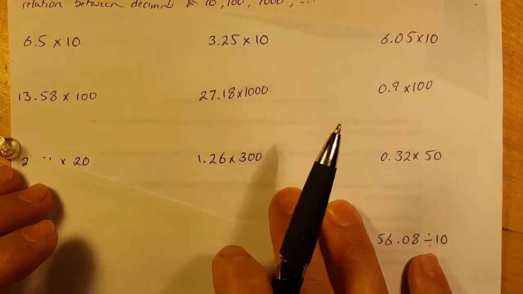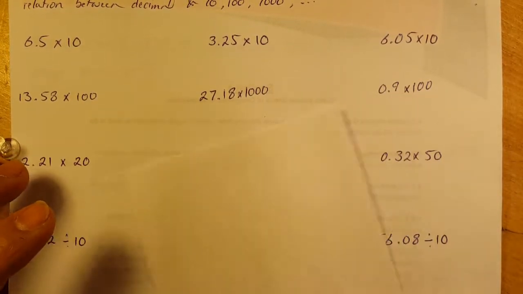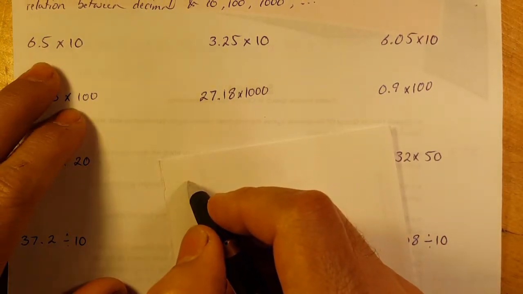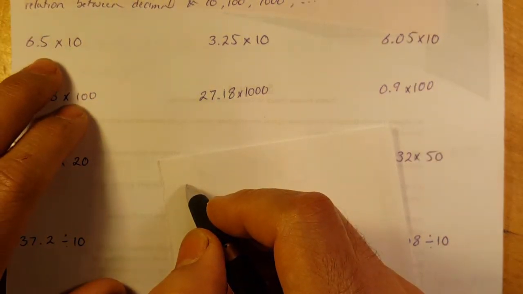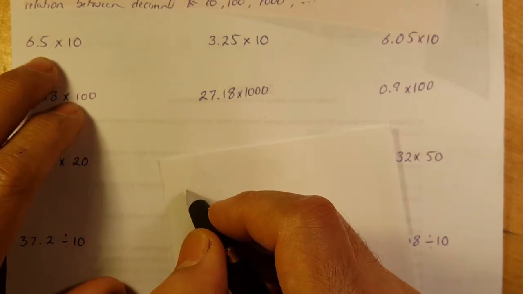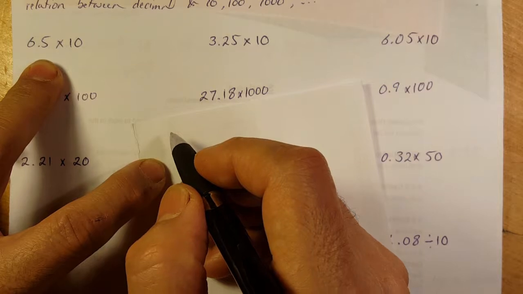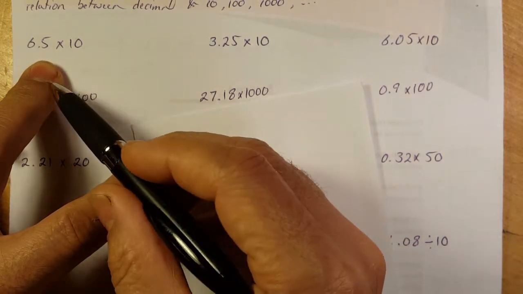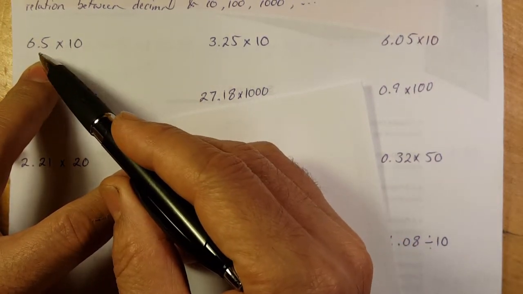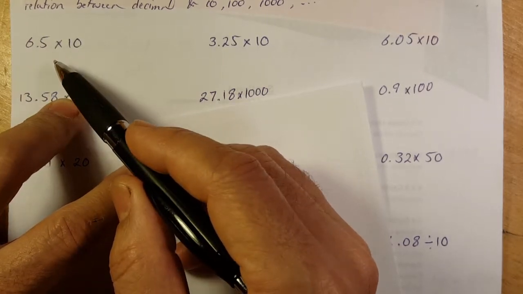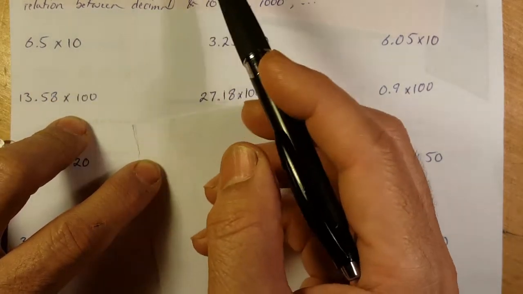6.5 times 10. Probably you remember that when we want to multiply two numbers and we have a decimal here, what we can do is just ignore the decimal at the beginning, do the multiplication, and then apply the decimal later at the end.